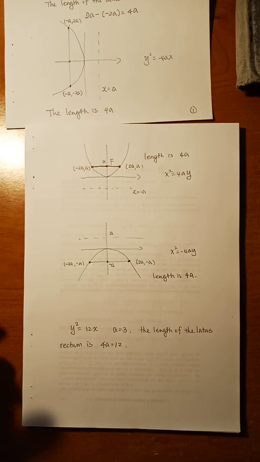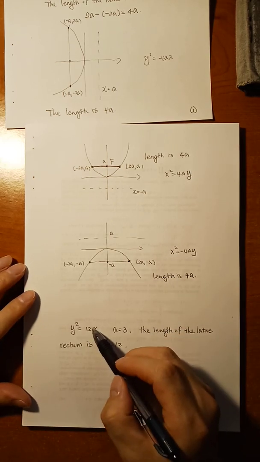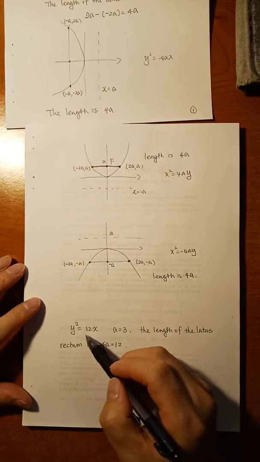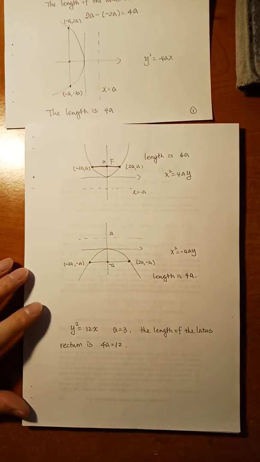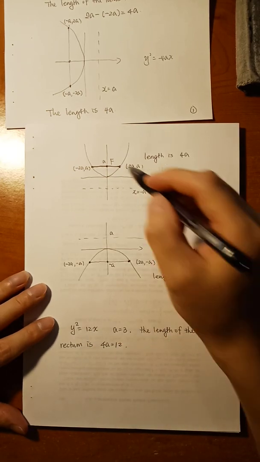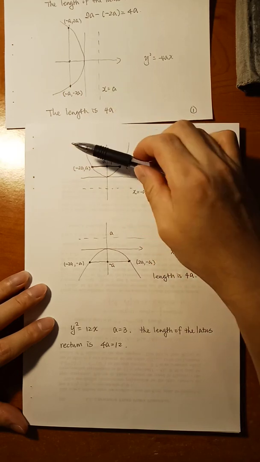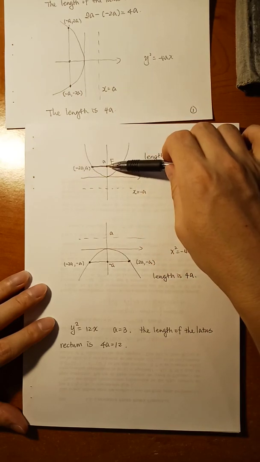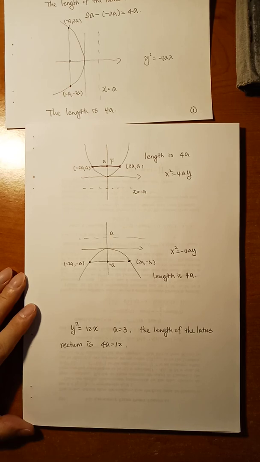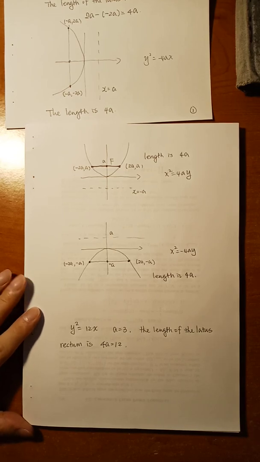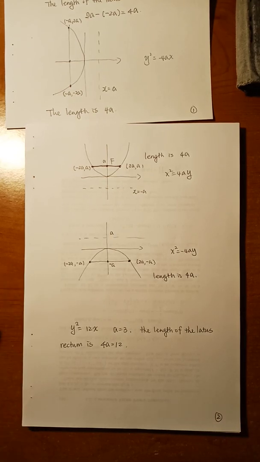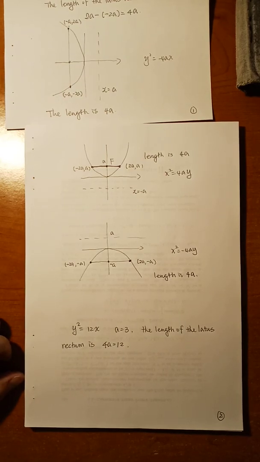So that's another way to memorize the length of the latus rectum. You just check what's in front, and it's positive. If you have a negative sign, you just ignore the negative sign. And it's always the segment parallel to the directrix through the focus. So this is the latus rectum.